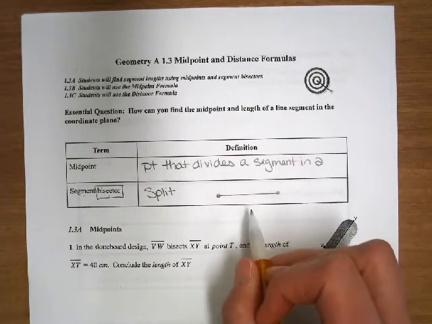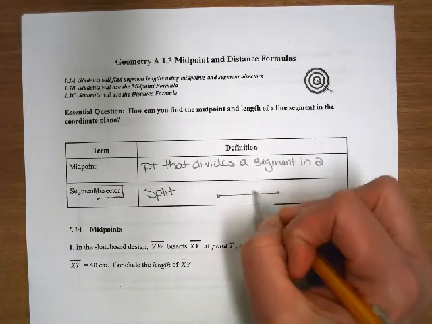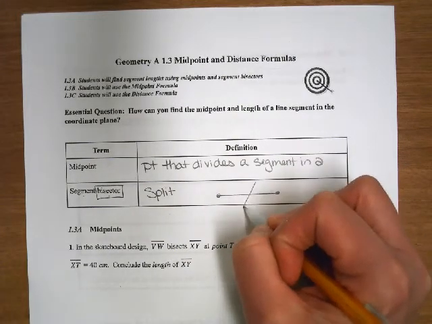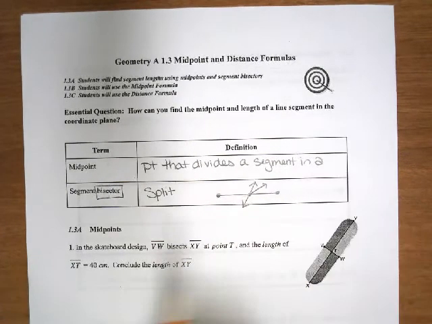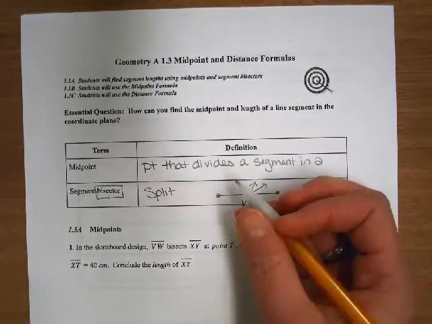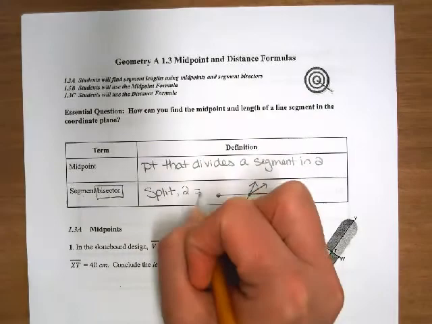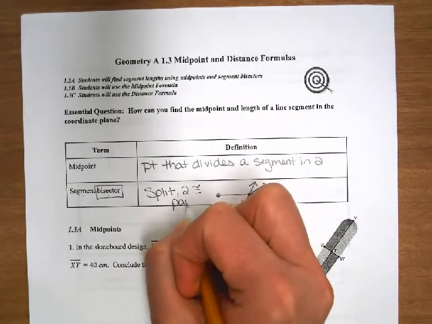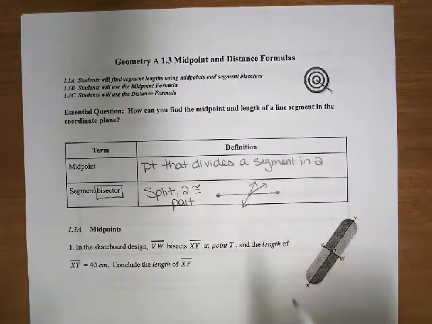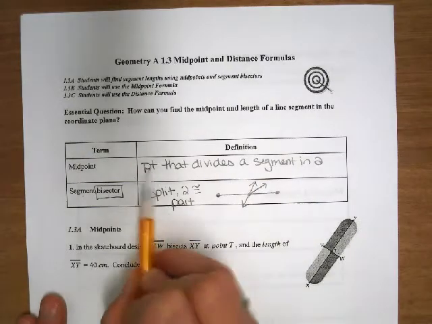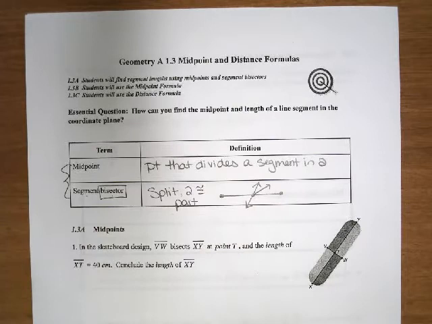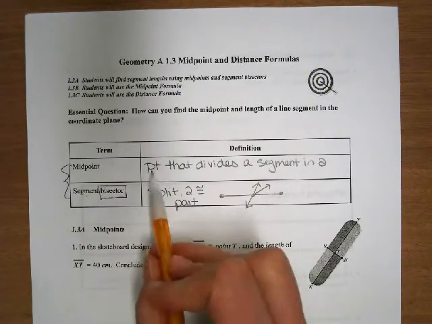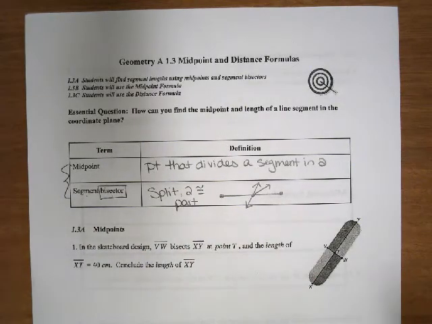Now you don't necessarily have to do a point. You could use a line. You could use a ray. So it means split basically in two equal parts or congruent parts, but it doesn't necessarily have to be a point like a midpoint. So honestly, these two words are really the same. It's just one is a point and one has more variations, okay?